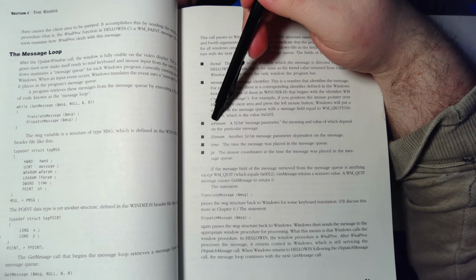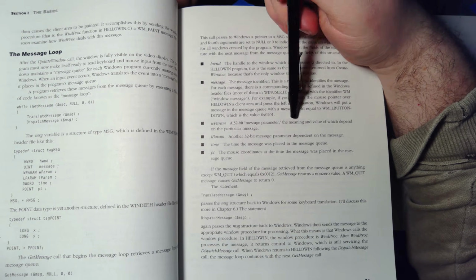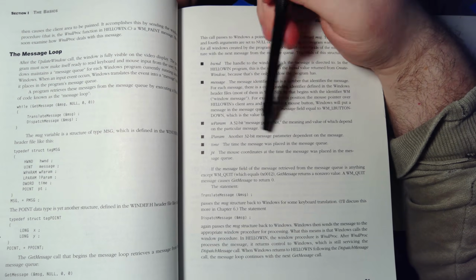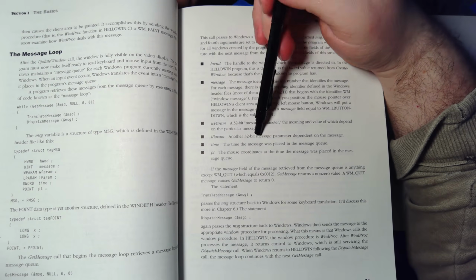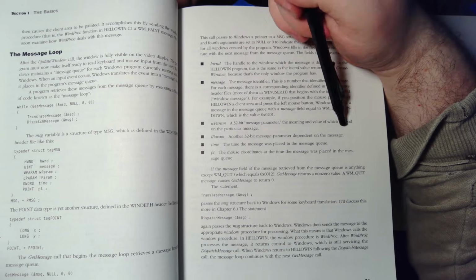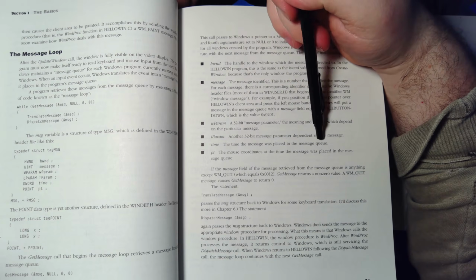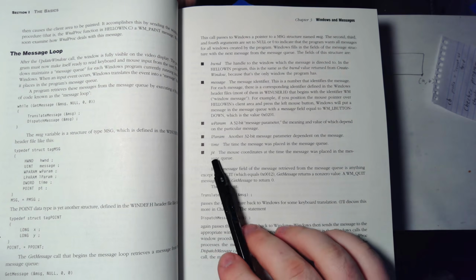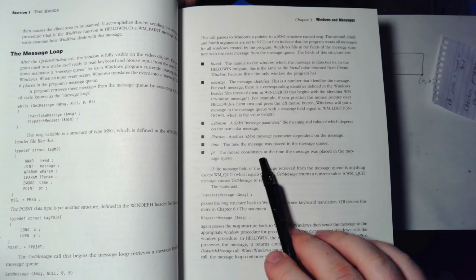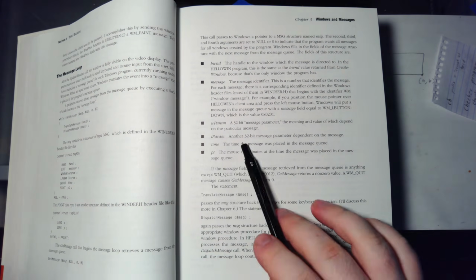Okay, we have wParam, which is a 32-bit message parameter, the meaning and value of which depends on the particular message. And then we have lParam, another 32-bit message parameter dependent on the message. And time, the time the message was placed in the message queue. Okay, this is useful. I didn't even know that this was available. And then we have pt, the mouse coordinates at the time the message was placed in the message queue. Okay, so this is useful.